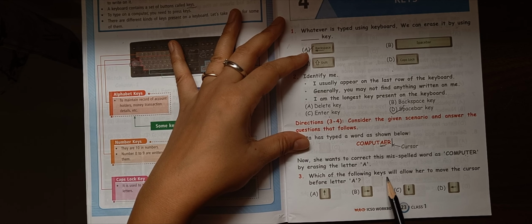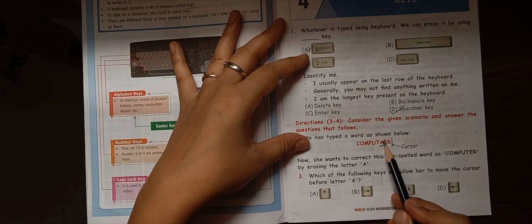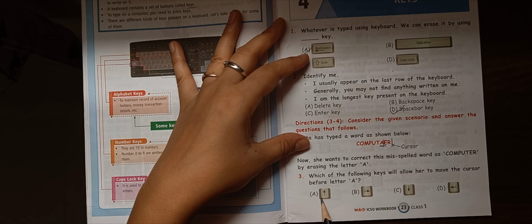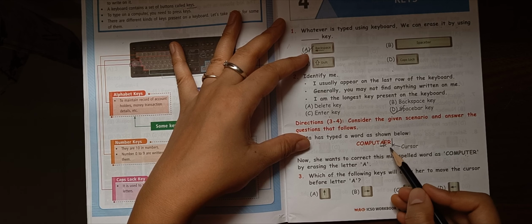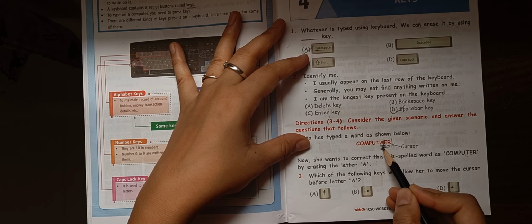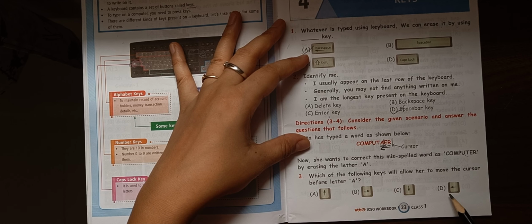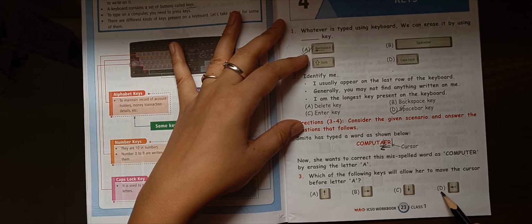Which of the following keys will allow her to move the cursor before the letter A? So we use the arrow key, but we need to go left. So we need to use the left arrow key. So the answer is D.